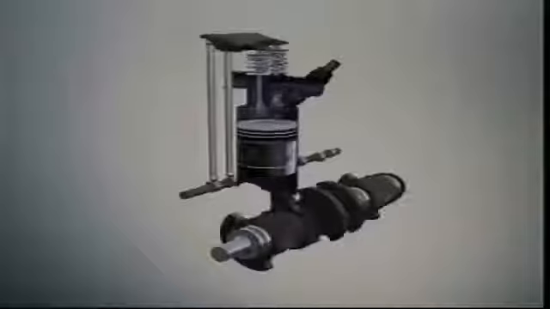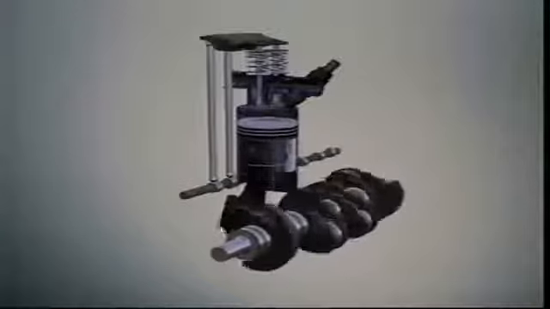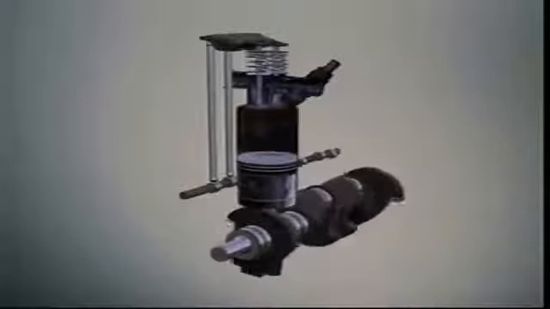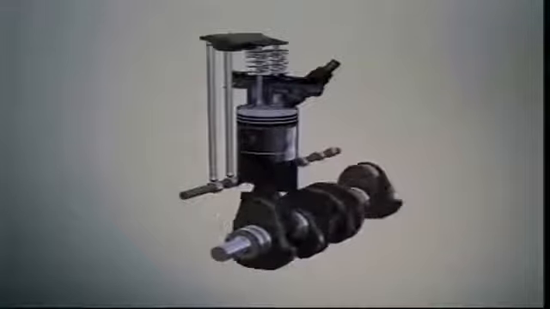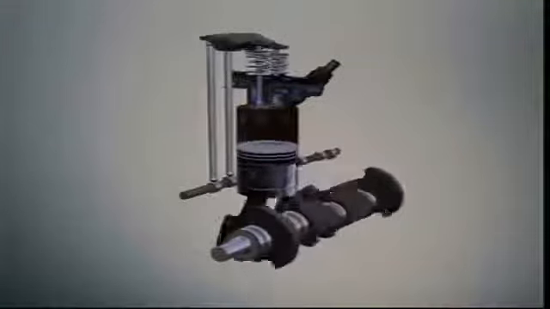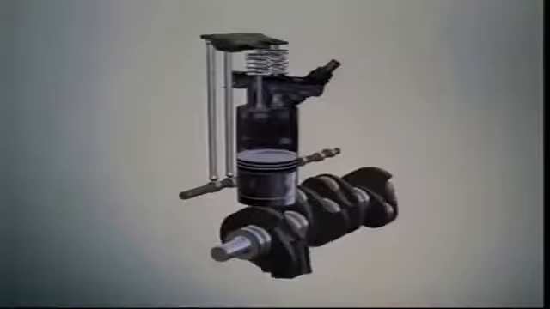Everything happens at the right time. The piston leaves top dead center, the crankshaft turns, and the camshaft turns too. The cam acts on the rocker arm. It opens the valve as required.